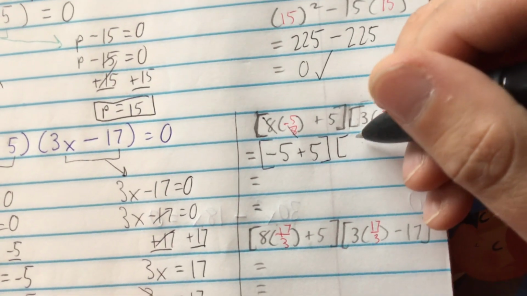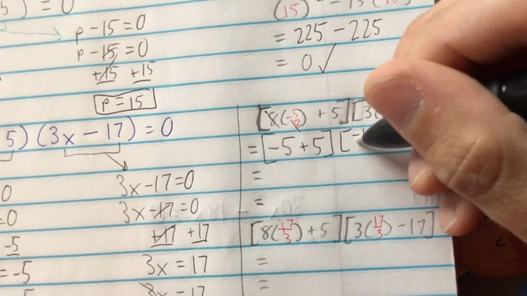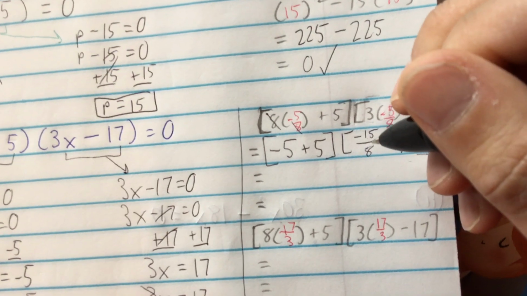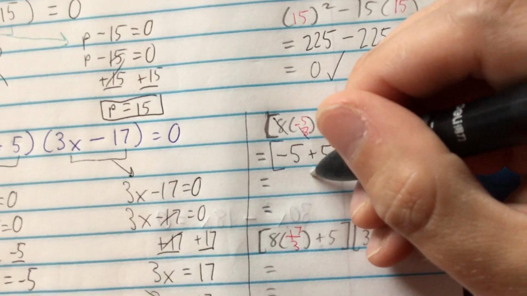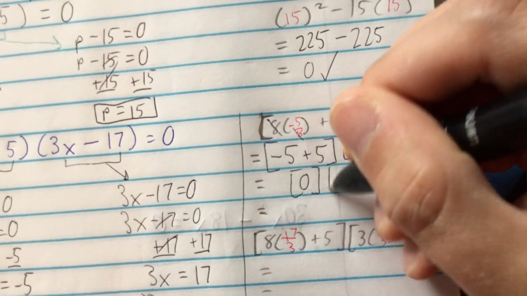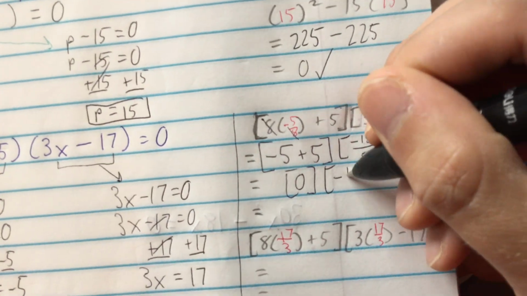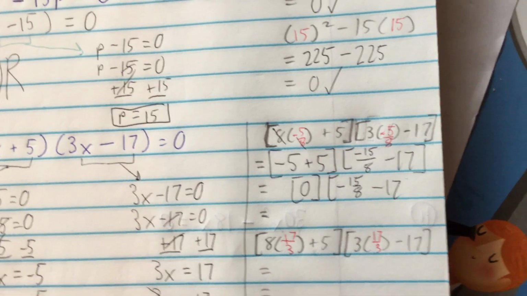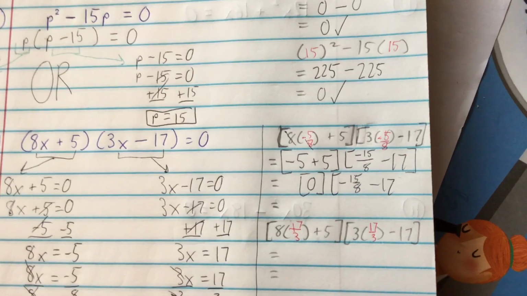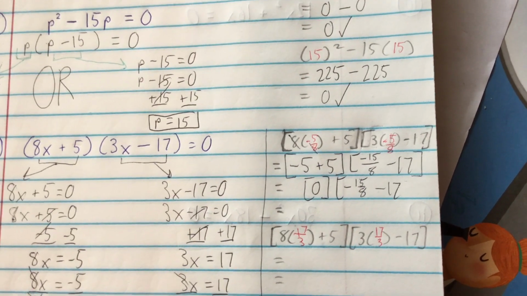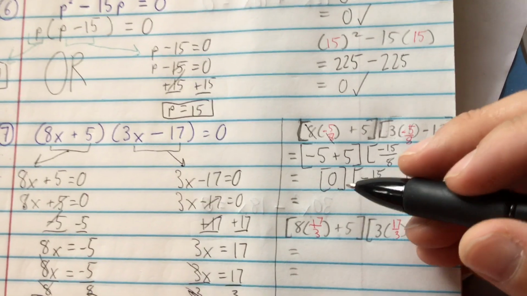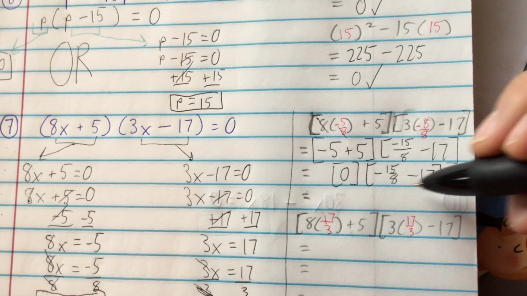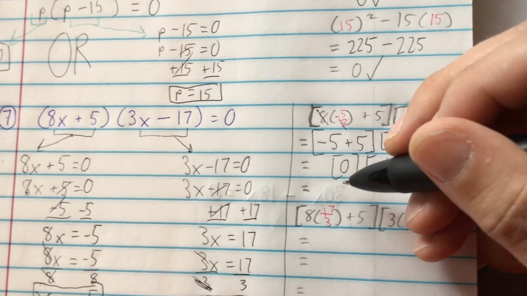I don't really care what this is. I'm just going to put negative 15/8 minus 17. It's complicated. I don't feel like it. So negative 5 plus 5, 0. And I'm just going to leave it as it is. Negative 15/8 minus 17. I could get common denominators. But you know what? I have a bachelor's degree in math, and even I don't want to work with fractions sometimes. But that's why I like the zero product principle, because 0 times, I really don't care what this right factor is, is still 0.